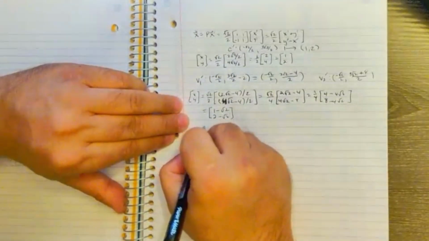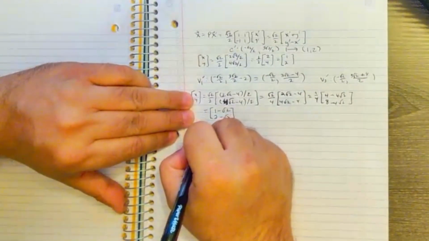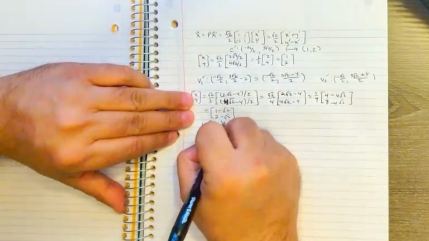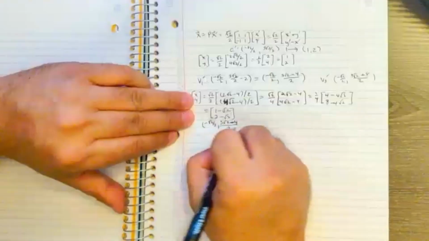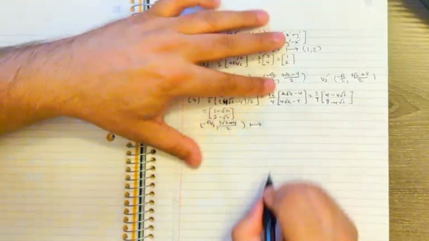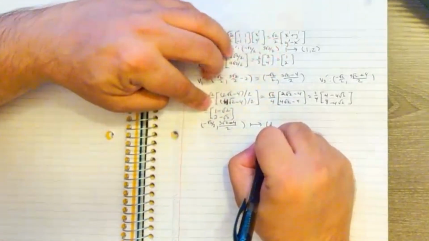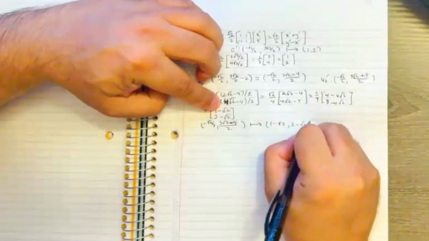And so the vertex in the transform coordinate system, negative square root of 2 over 2, 3 times the square root of 2 minus 4, all over 2, is transformed to the point 1 minus the square root of 2, 2 minus the square root of 2.